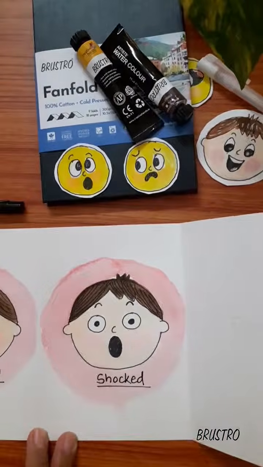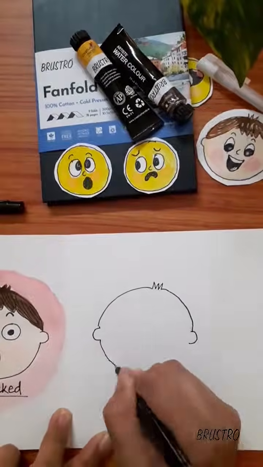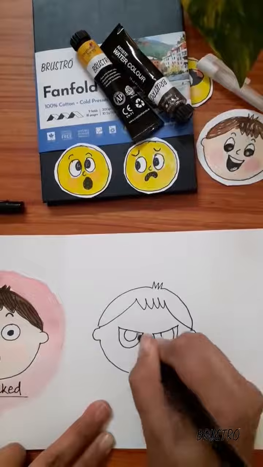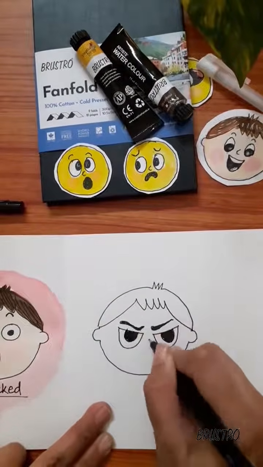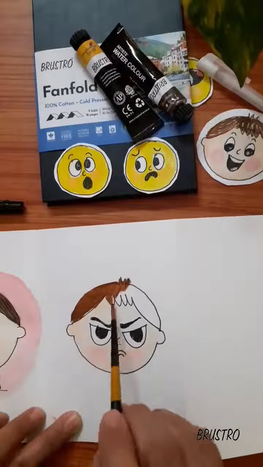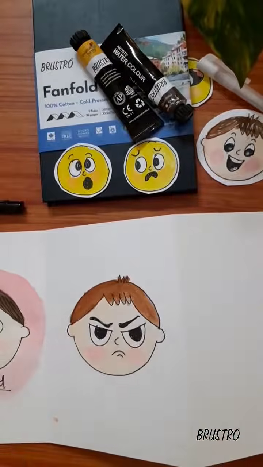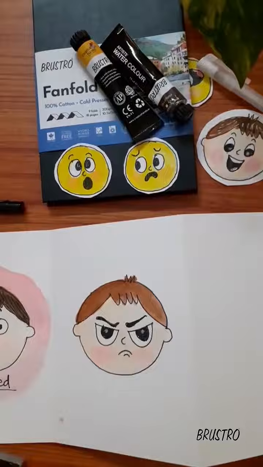Another basic emotion is anger. Here the head is tilted downwards as to intimidate. The eyebrows are lowered with inside corners pointing down. The skin between the brow wrinkles and the mouth forms a frown.